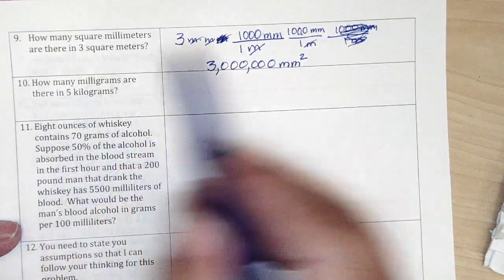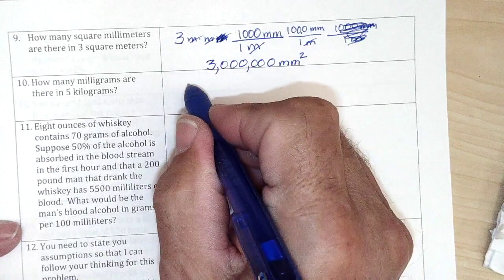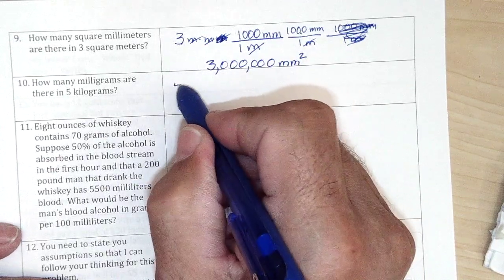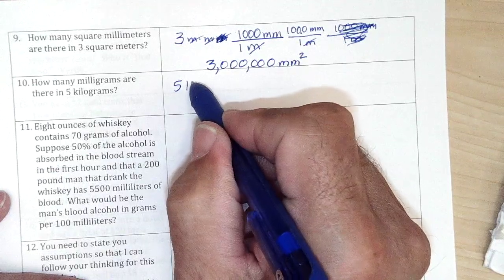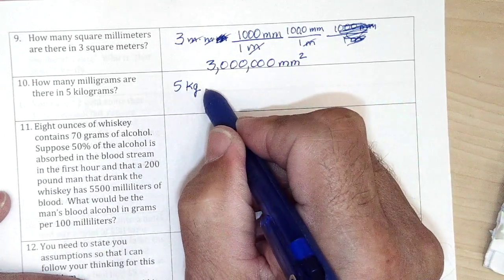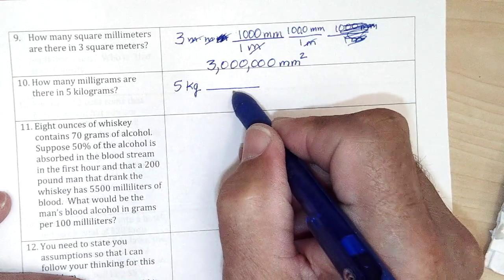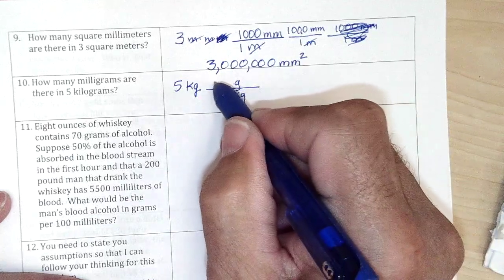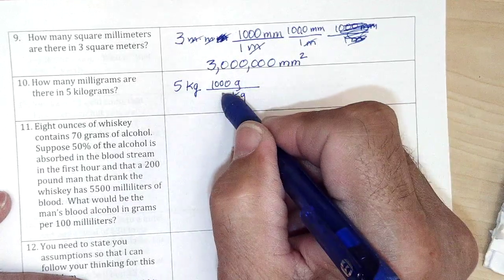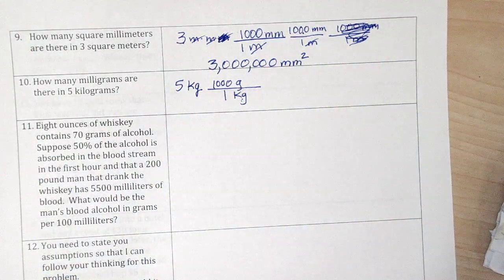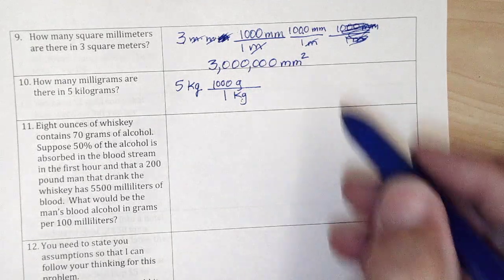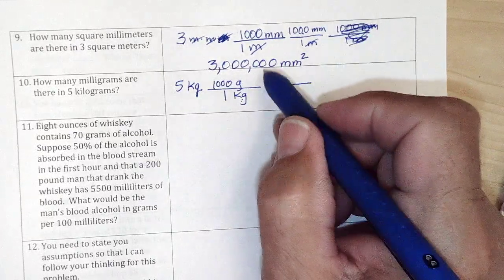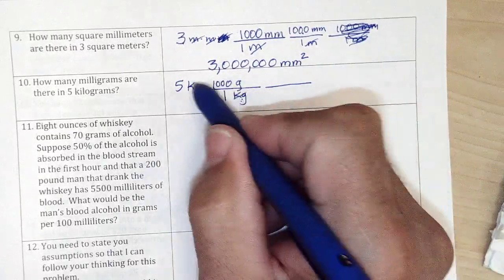How many milligrams are in 5 kilograms? So 5 kilograms. And let's see, how many grams are in a kilogram? 1,000 grams make 1 kilogram. And then we need to convert, so that would get rid of that.